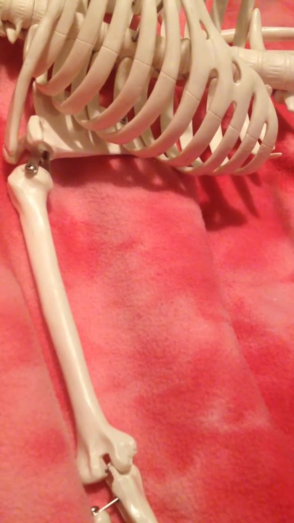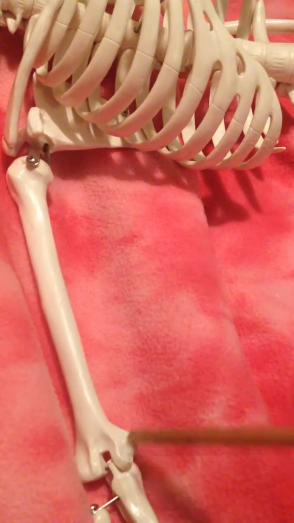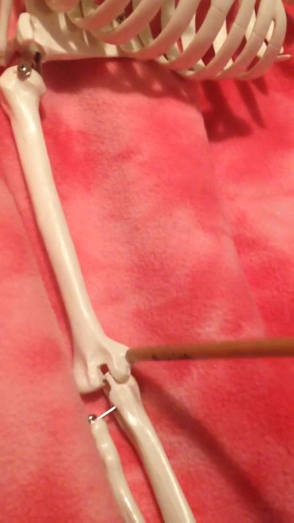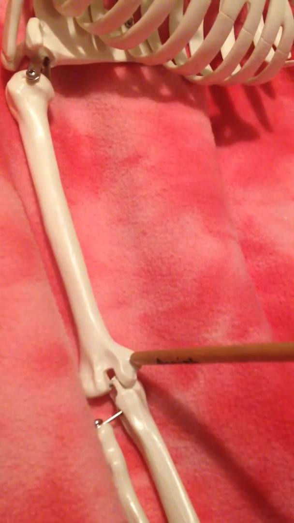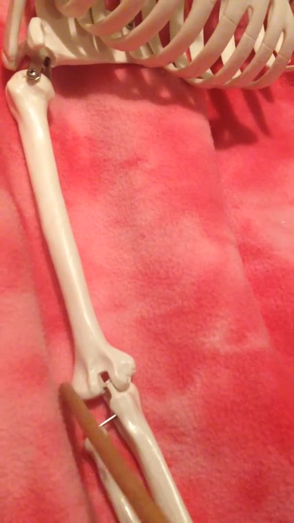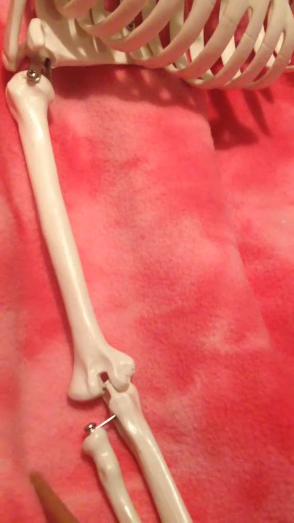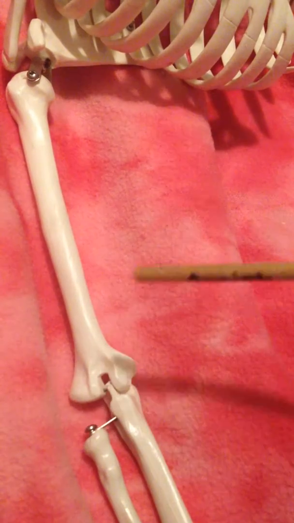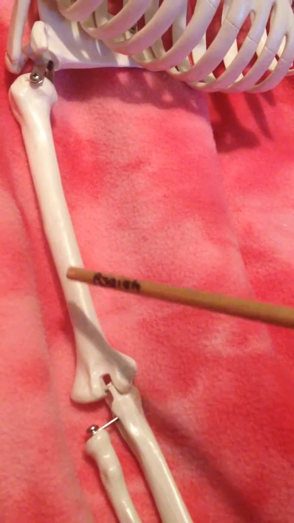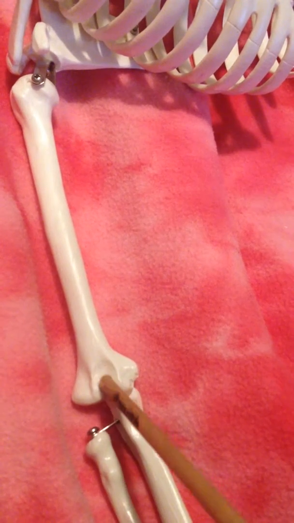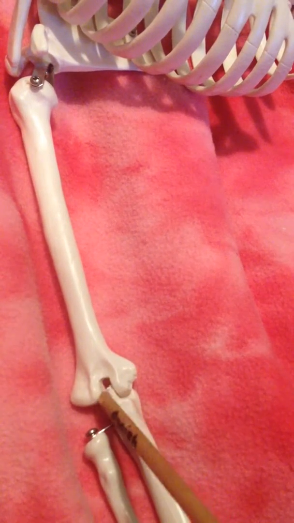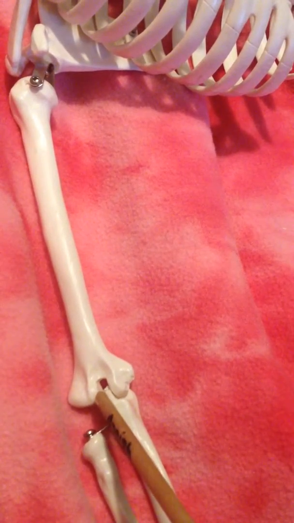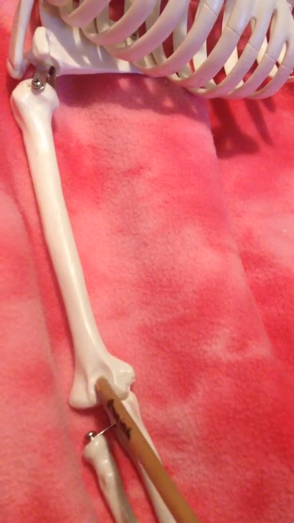The medial epicondyle is down here. This is the medial epicondyle area. The lateral epicondyle is on the other side here. This would be the lateral epicondyle. The coronoid fossa is right here, and this allows the corresponding process of the ulna to move freely.